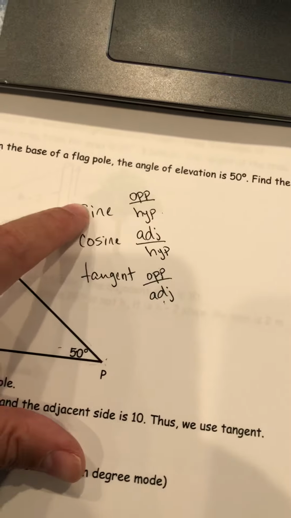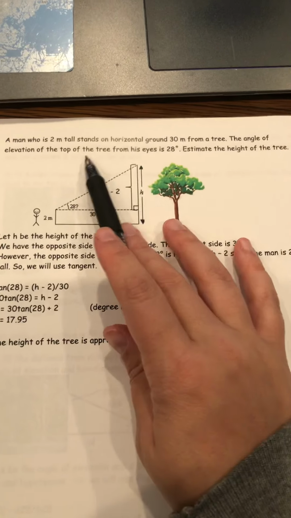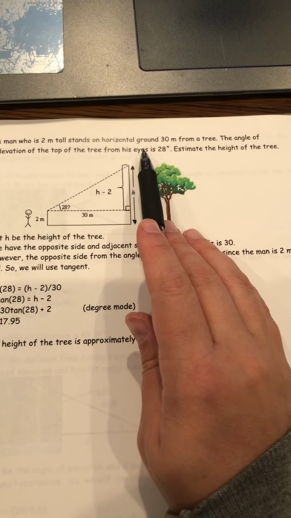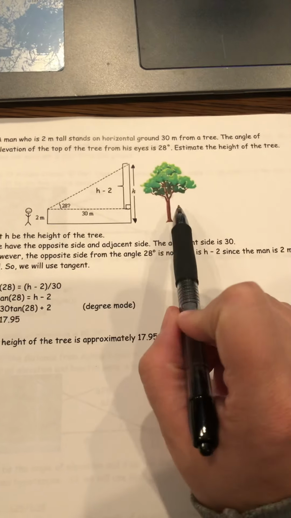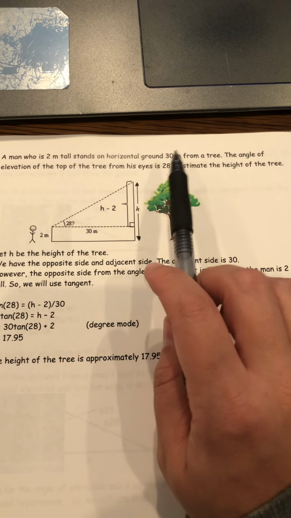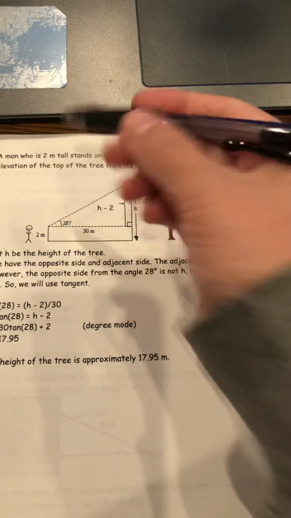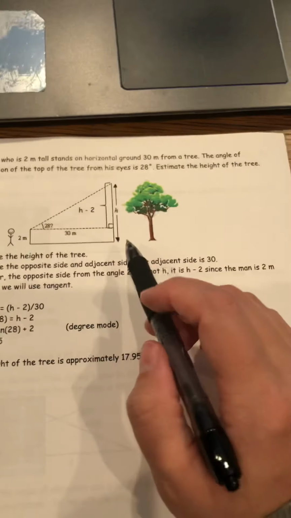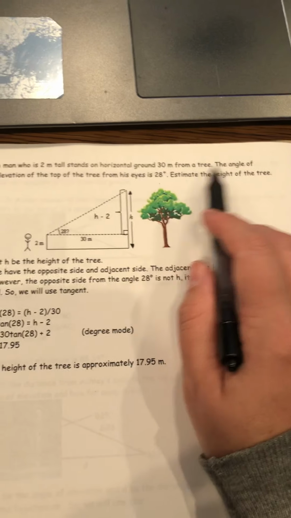Okay, so number 2, we have a man who is 2 meters tall stands on the horizontal ground 30 meters from a tree, and the angle of elevation of the top of the tree from his eyes is 28 degrees. I don't know why my degree symbol didn't do right. Anyways, estimate the height of the tree.